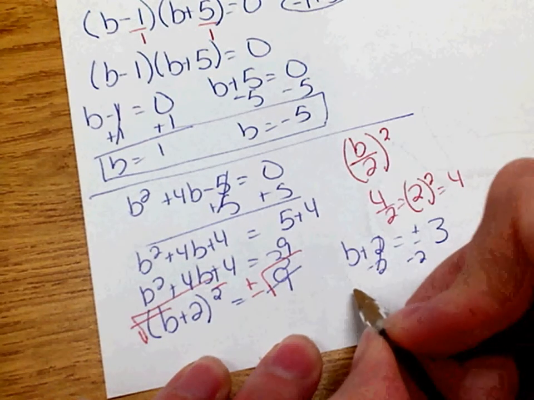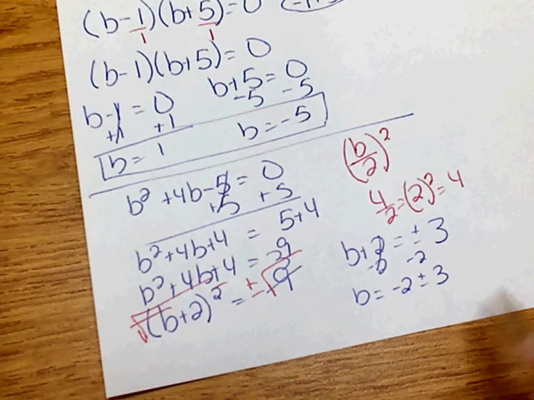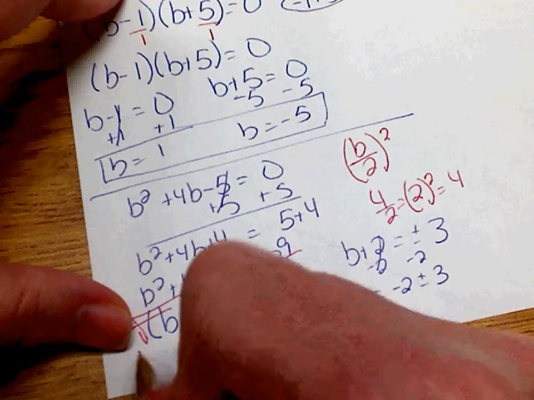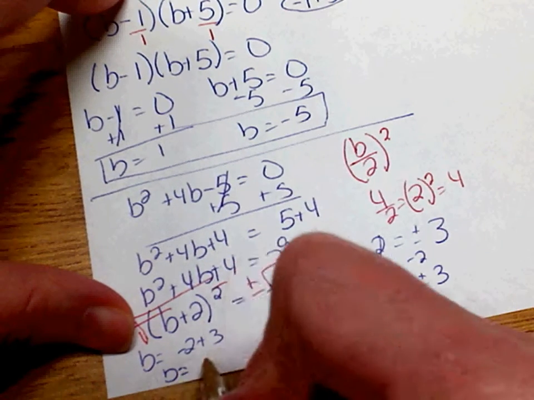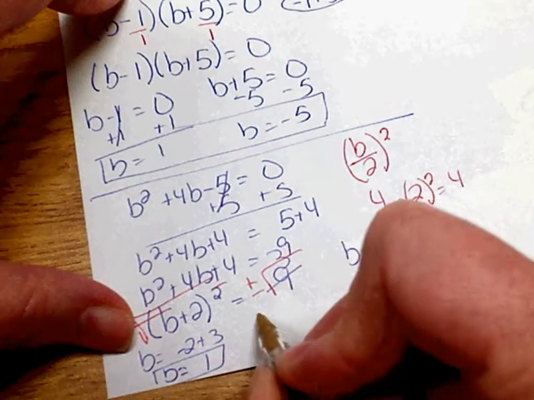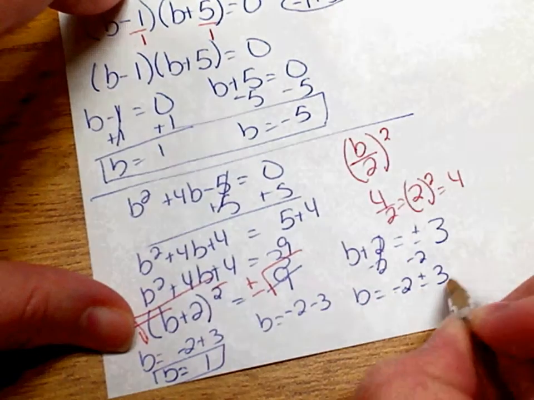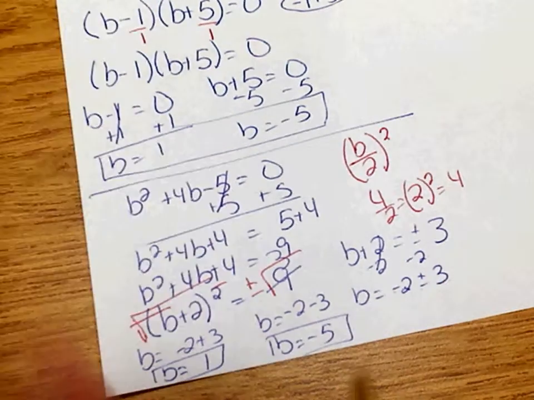So b equals negative 2 plus or minus 3. And so we're going to divide that into 2, just like we did up here. So we have b equals negative 2 plus 3. And so then we end up with b equals 1. And then we have b equals negative 2 minus 3. And so we end up with b equals negative 5. So we got the same answer through all 3 methods.